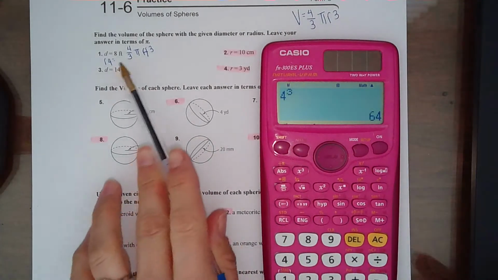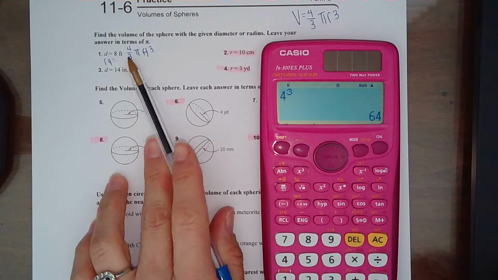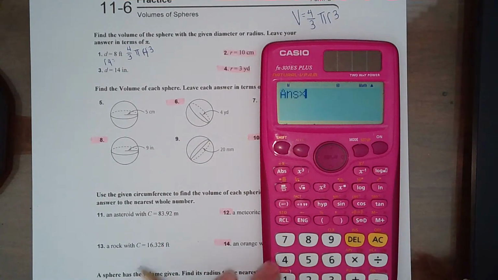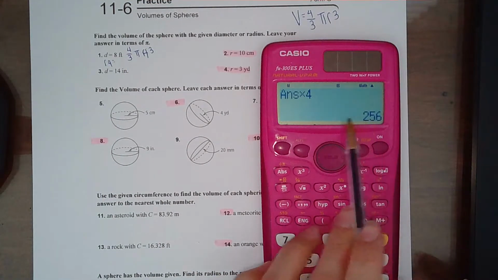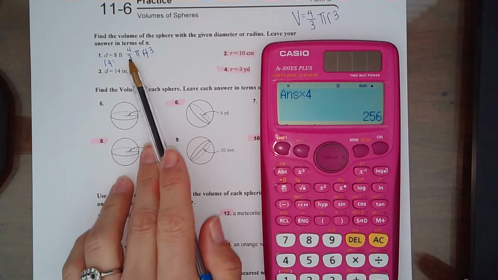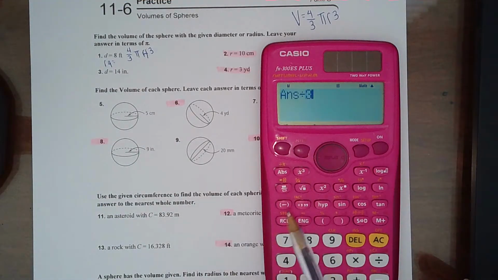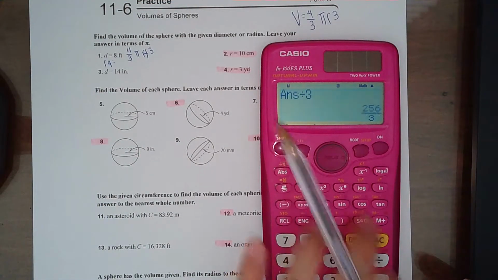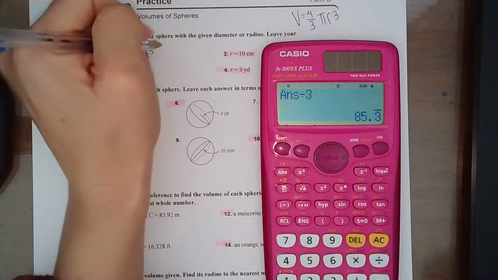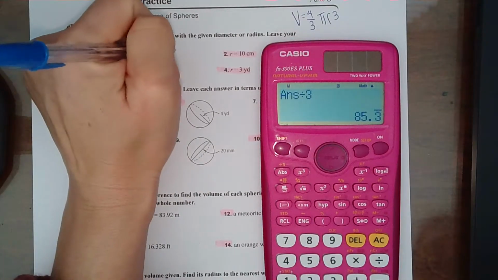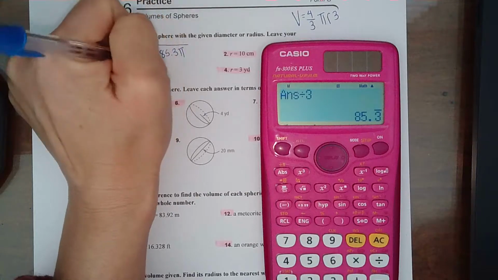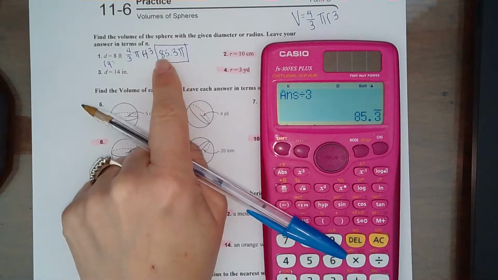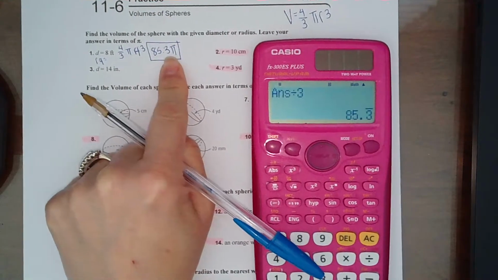What I do with 64 is I multiply it by 4, and I get 256, and I divide it by 3, and I end up with 85.3. And we're not going to multiply it by 3.14 this time. We're just going to leave it as 85.3 pi.